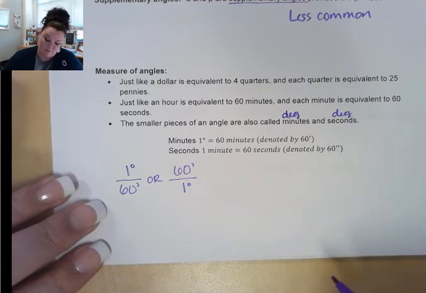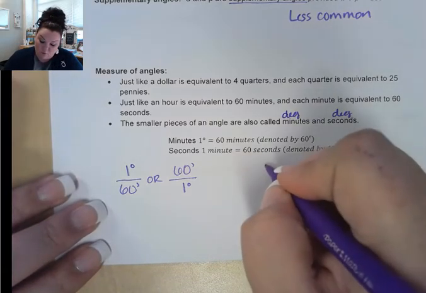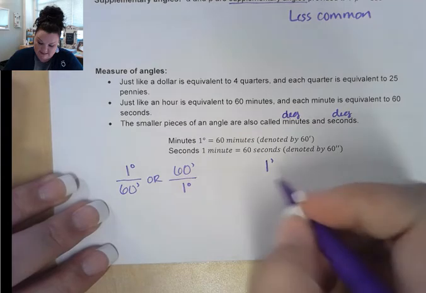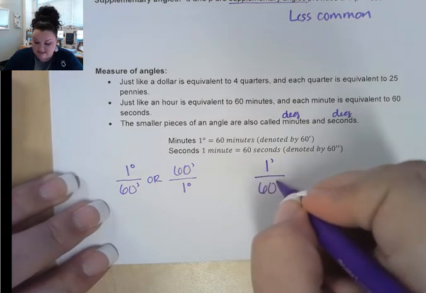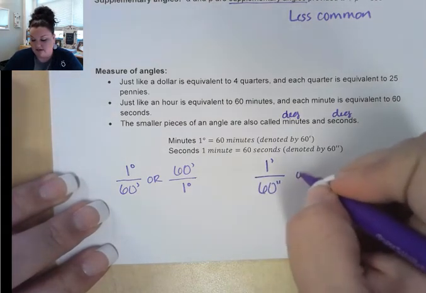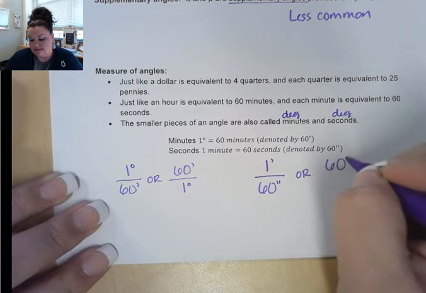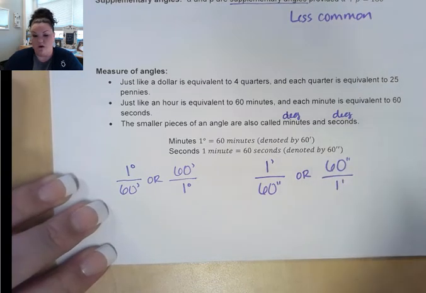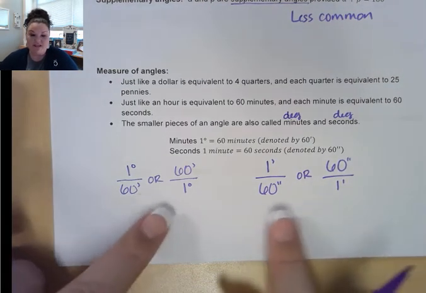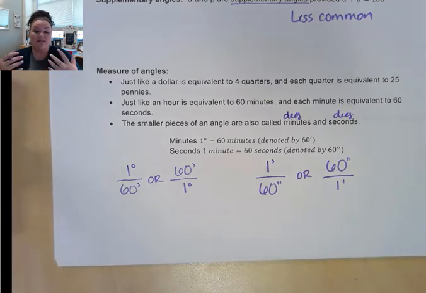So we can say that 1 minute is the same thing as 60 seconds, or 60 seconds is the same thing as 1 minute.